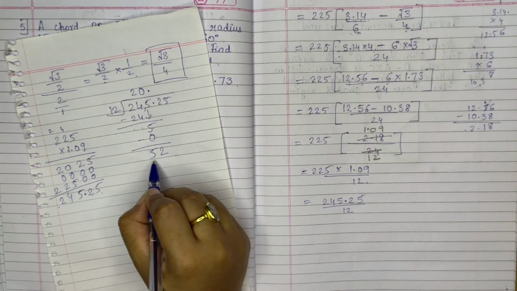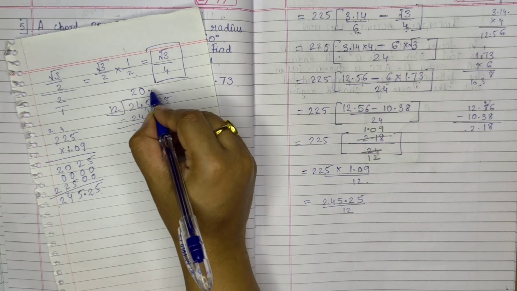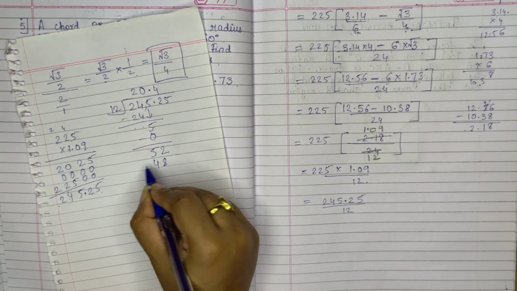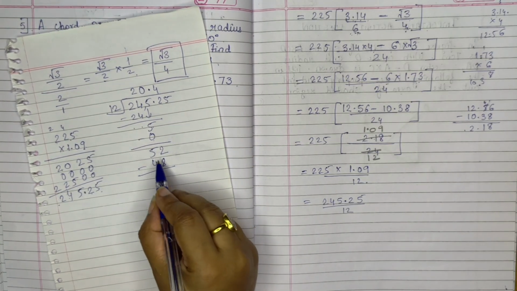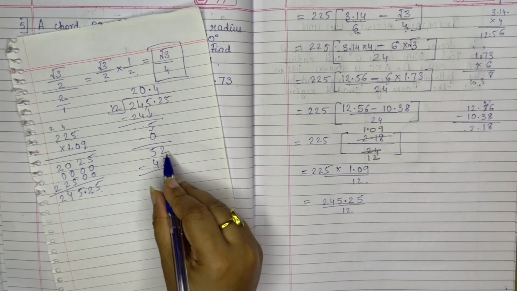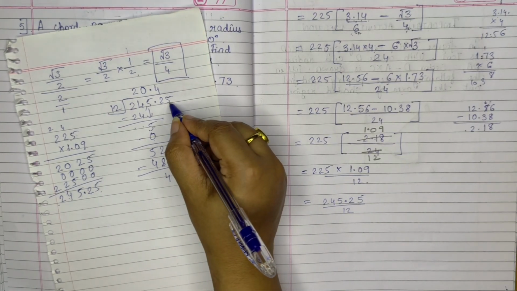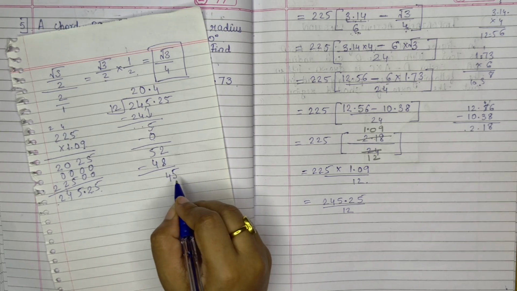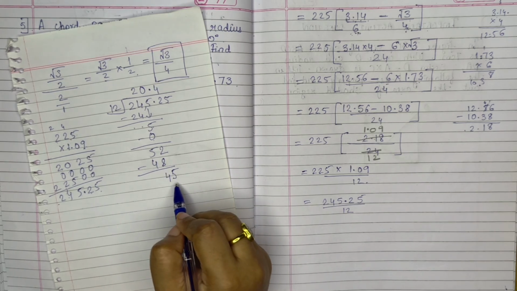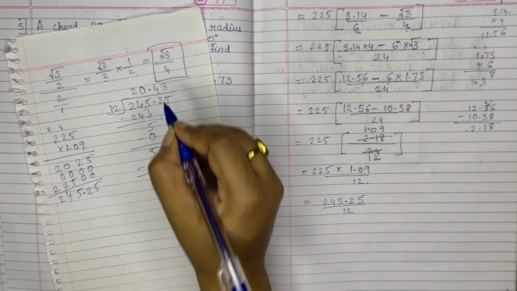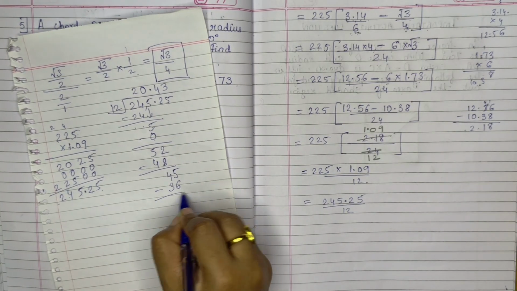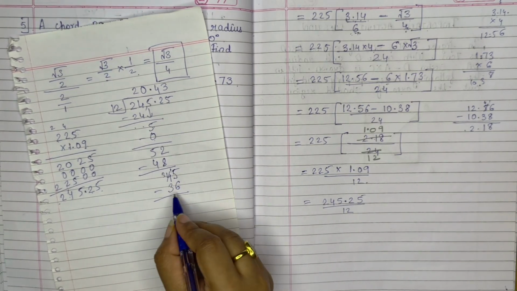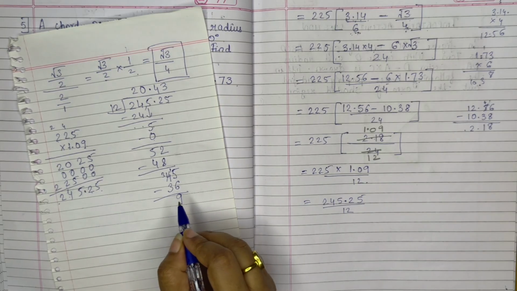It becomes 52. Okay, so 12 fours are 48. When you subtract, you will get 4 over here. Now get the last remaining number down, that is 5. 45. 12 fours is 48, so we cannot take that. 12 threes are 36. Understood? So here you get 9.